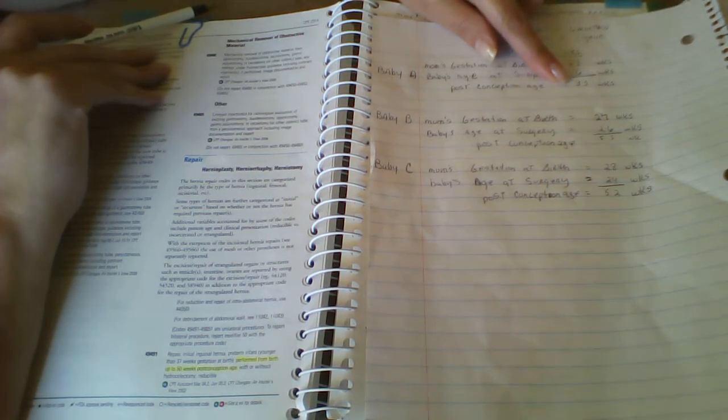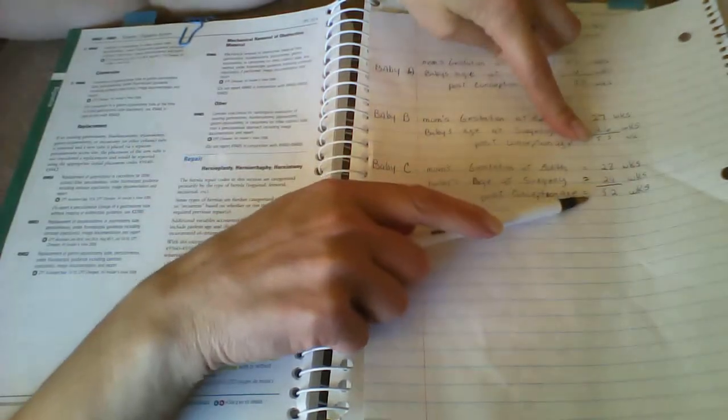Baby A was 6 weeks old at the time of the surgery, and when you add the two together, you get 33 weeks. Now, while baby C and baby B were both under 37 weeks gestation age, with 27 weeks gestation and 28, they are both older than 50 weeks post-conception, so neither one of these babies can fall into these two codes.